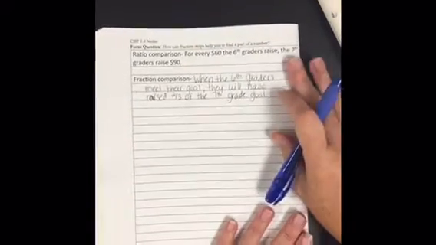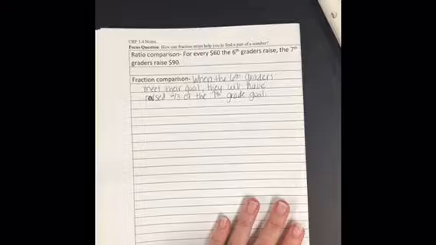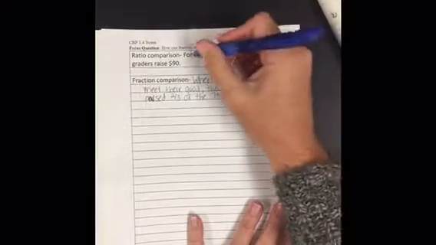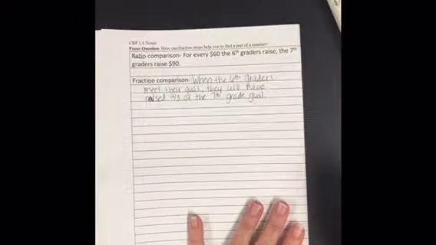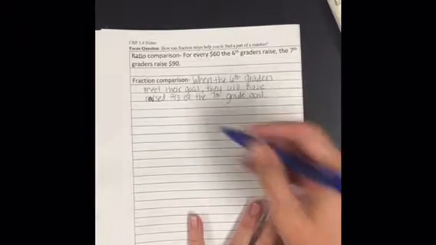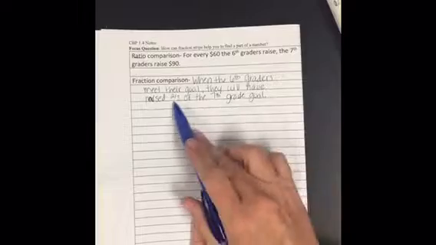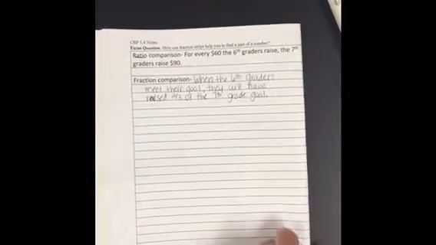Ratio comparisons. For every $60 the sixth graders raise, the seventh graders raise 90. Okay, this is for every, it's a ratio comparison. Fraction comparison is when the sixth graders meet their goal, they will have raised 2/3 of the seventh grade goal. So again, we have a fraction in there, making it a fraction comparison. All right, we are moving on to 1.4.